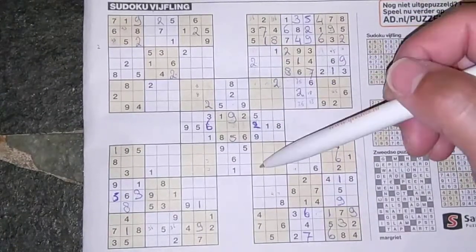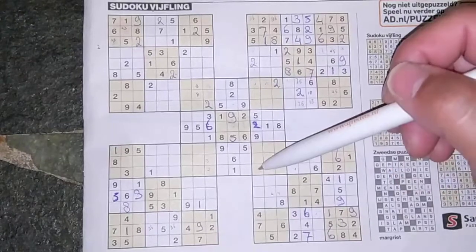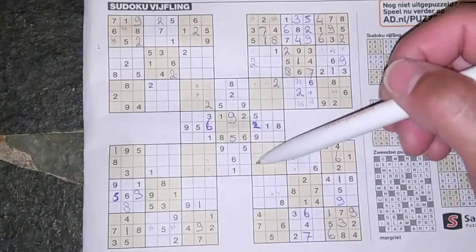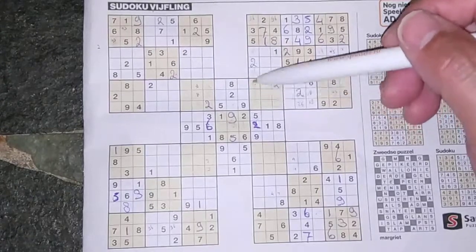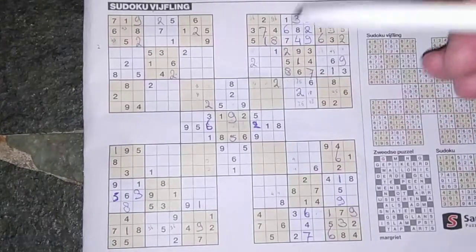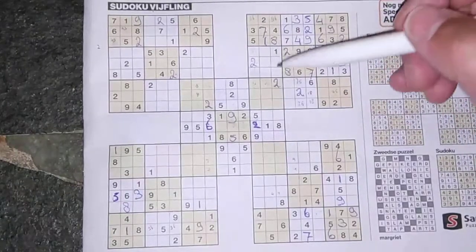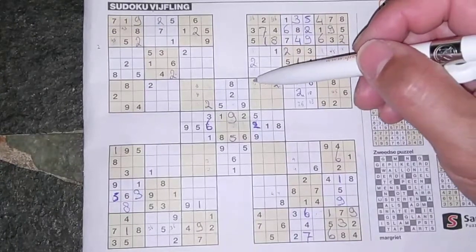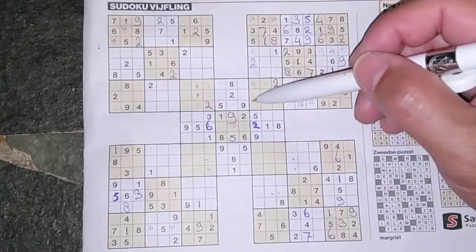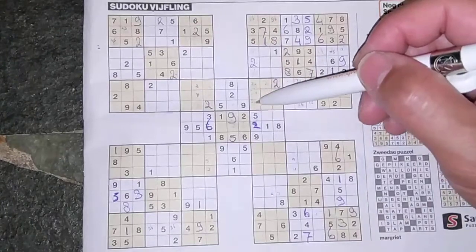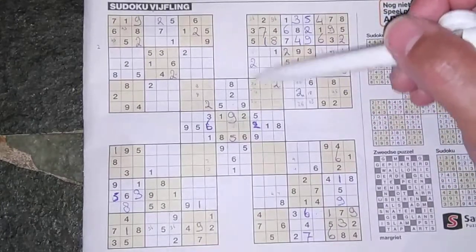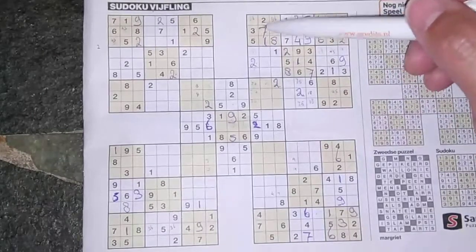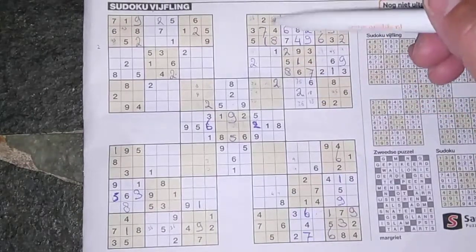We have a 4 and a 7 that cannot be in these 3 boxes, so the 7 and the 4 go in these 3 boxes. Let me mark them 7, 7 and 4. Easier to work with. So we have a 7 in this column, a 7 in the column next.